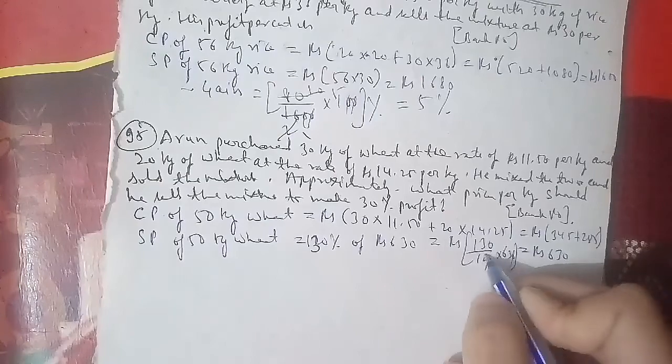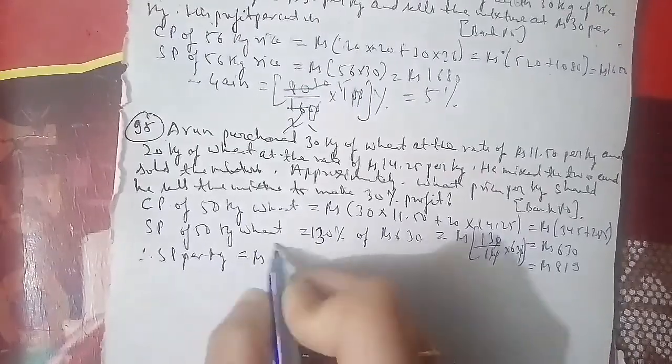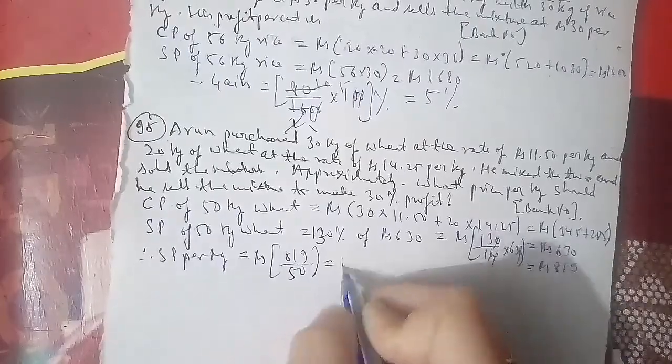Zero cancels zero, zero cancels zero, so that equals rupees 819. The selling price per kg equals rupees 819 upon 50, which equals rupees 16.38, approximately rupees 16.30. We get that as the answer here.